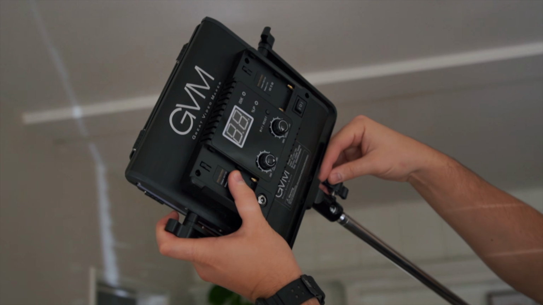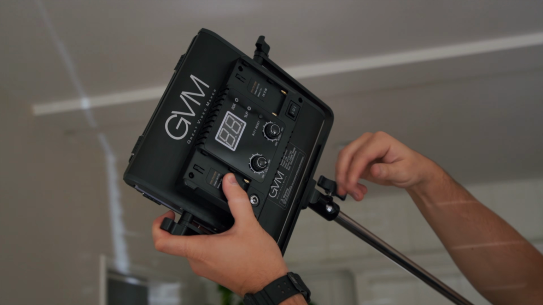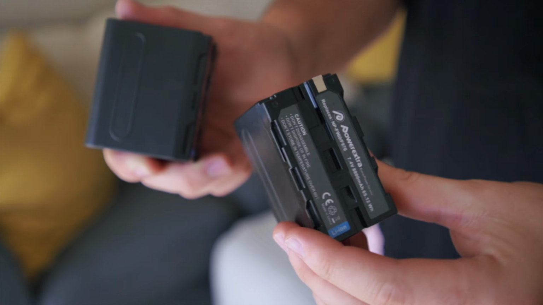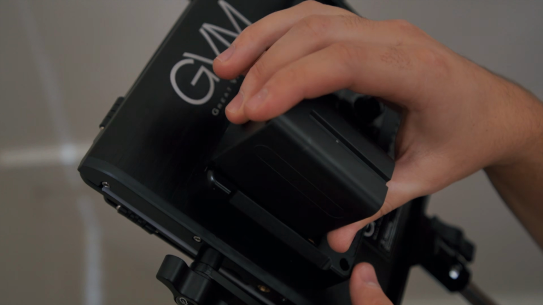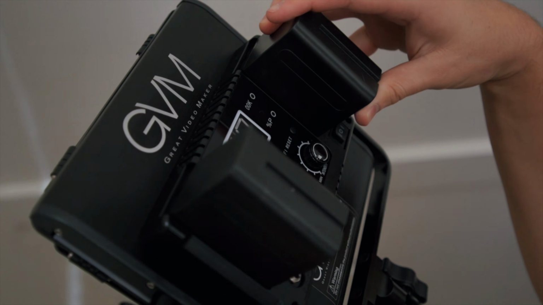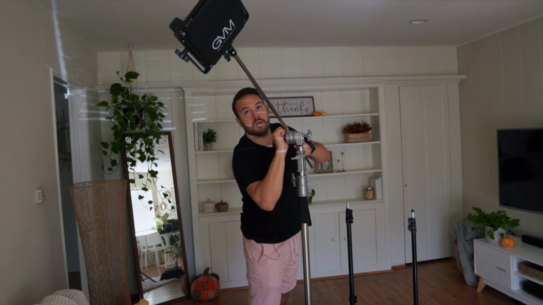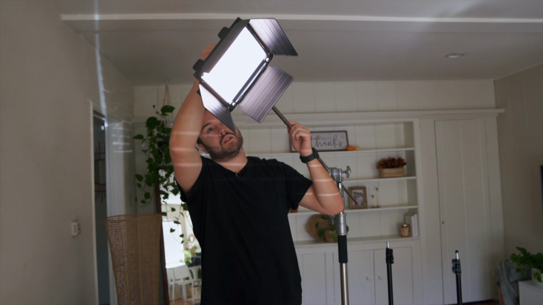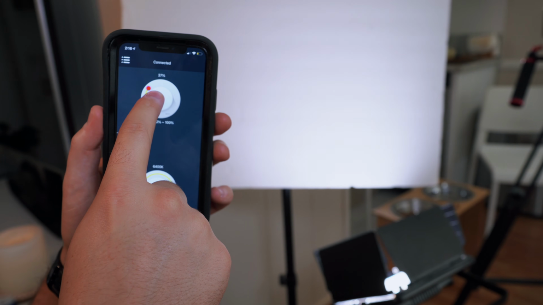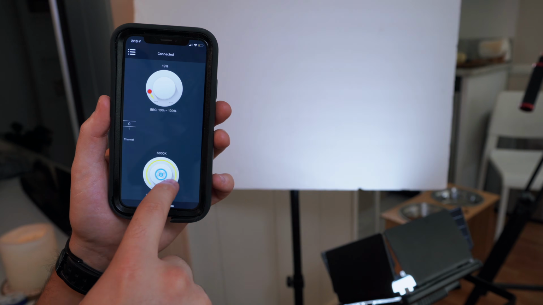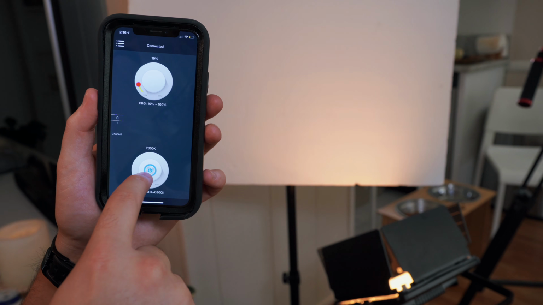One of the cool things about these lights is that you can actually power them with Sony NP-F batteries. And so on my hair light, I plugged in those batteries because I didn't want wires going all over the place. And so this made it really easy to just throw it up in the air. And then what was really cool is I could control it from my phone, just sitting down. I could control the brightness and the color temperature just while looking at the monitor, doing it from my phone. This was really, really cool.